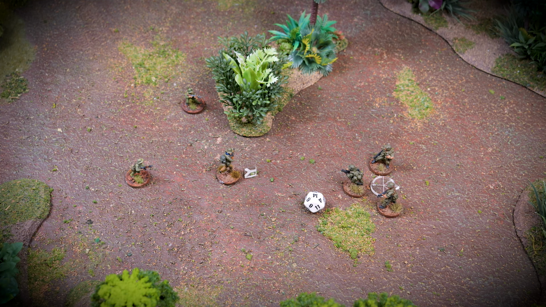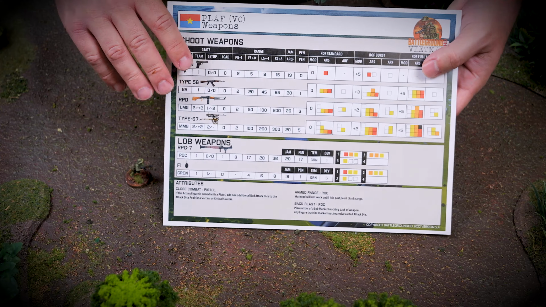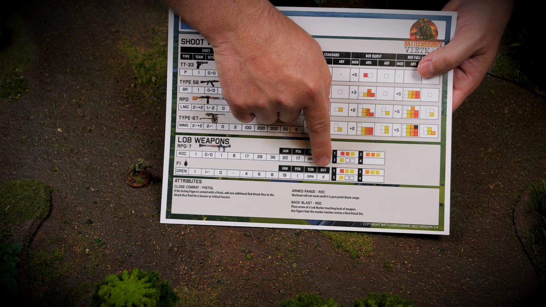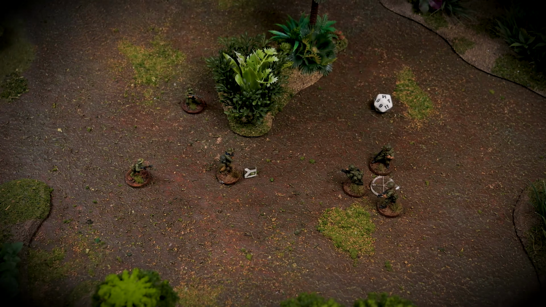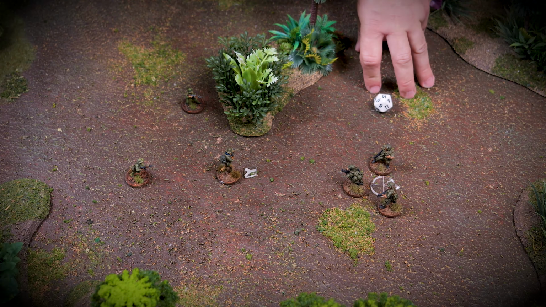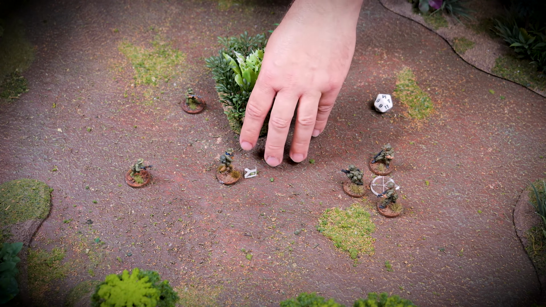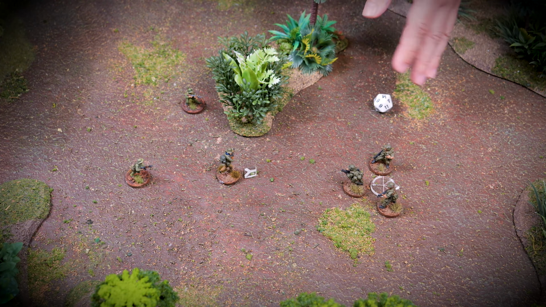To determine the scatter distance, we check the deviation modifier for the grenade, which for the F1 grenade is 0.5. It's a 0.5 multiplier. So we take the amount that the attack roll failed by, which is 8, because this VC has a fieldcraft of 10, and multiply it by the modifier of 0.5, giving us a 4.